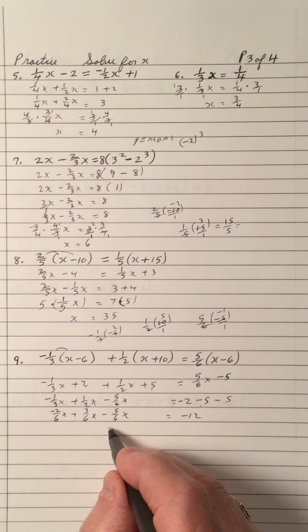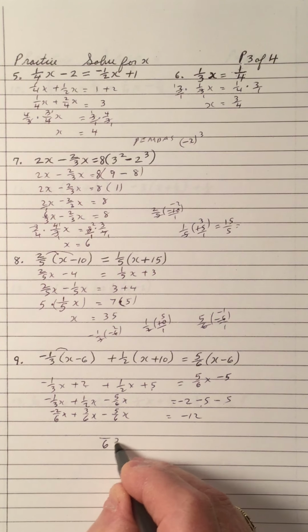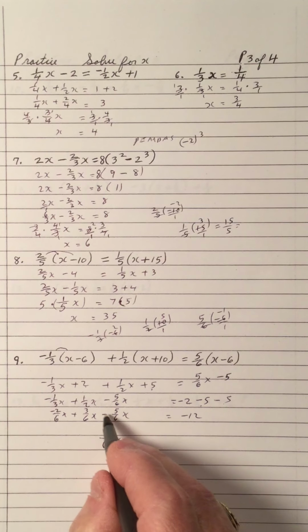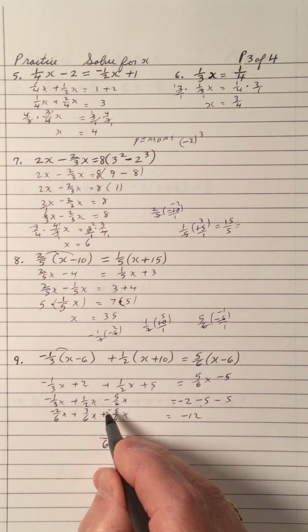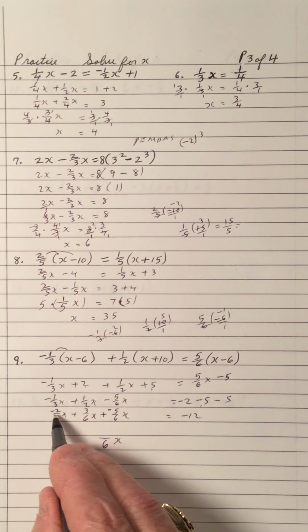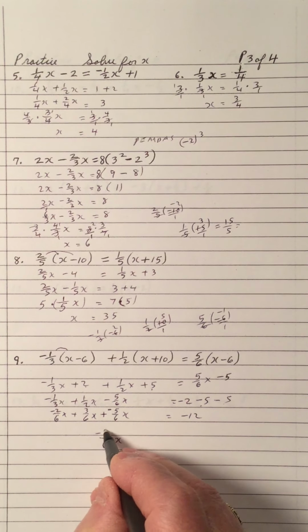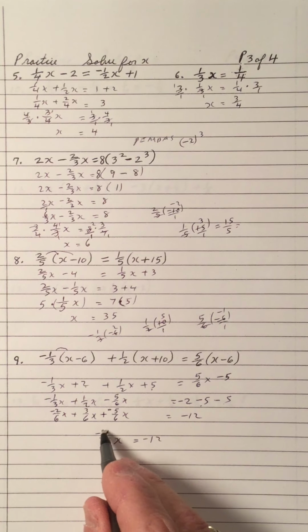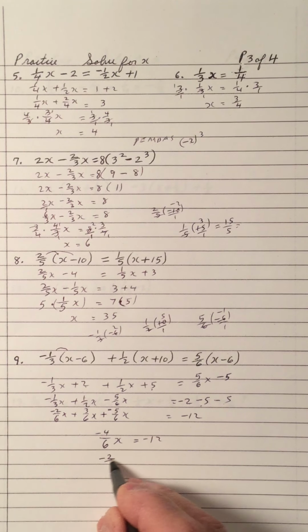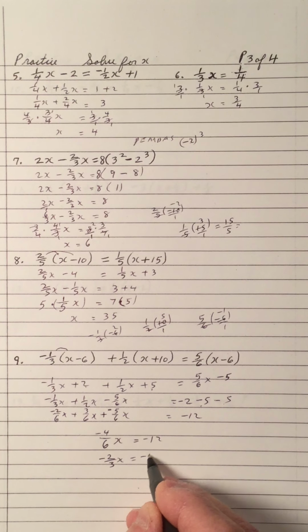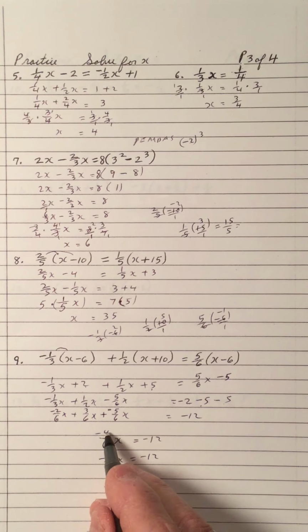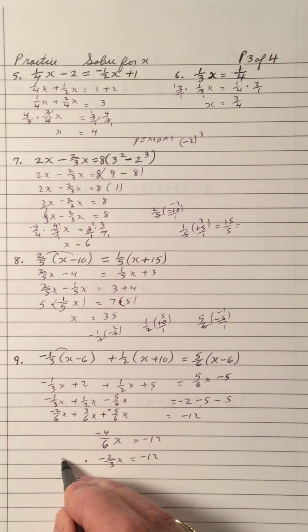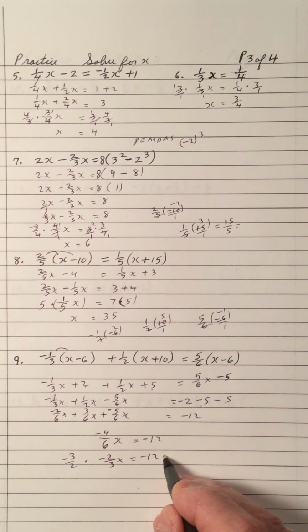And when you add these, the common denominator is 6, and you get negative 4x over 6 equals negative 12. Now, sometimes some people will reduce the fraction. If you reduce a fraction, it makes the multiplication easier. So 4 over 6 becomes 2 over 3. You can divide both of them by 2. 2 is the GCF. And that means you can multiply now by negative 3 over 2.